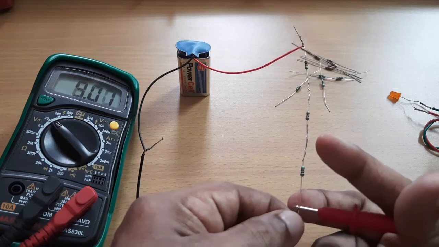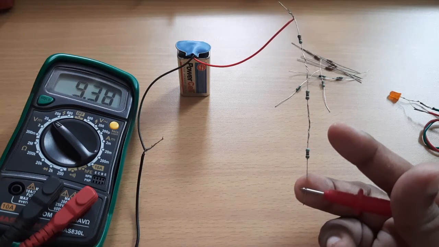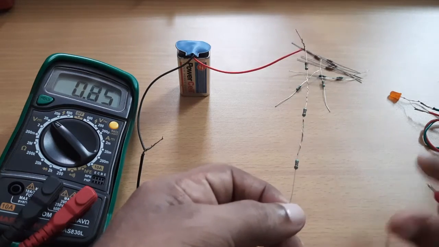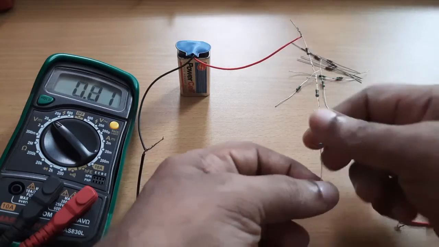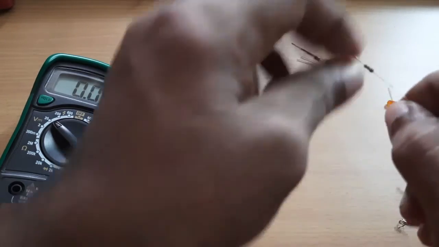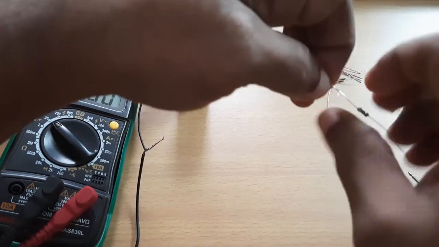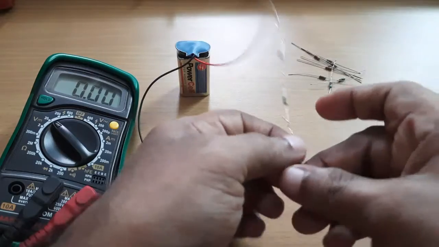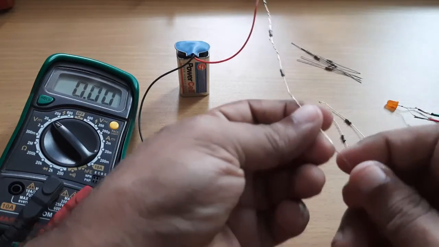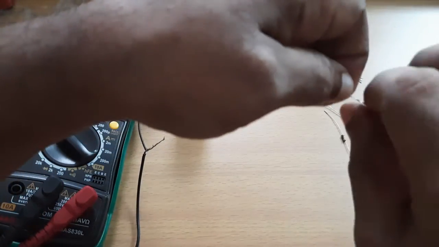Changing to the next terminal, we get 9.38 volt. So likewise, we can connect any number of resistors in series.